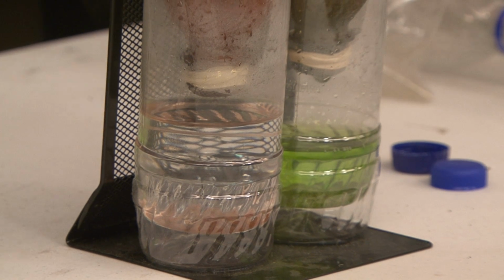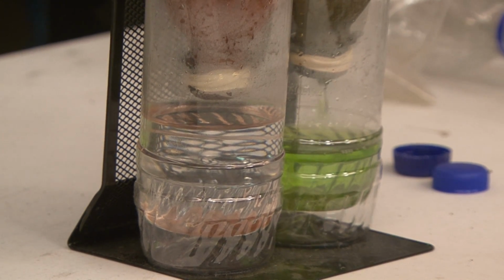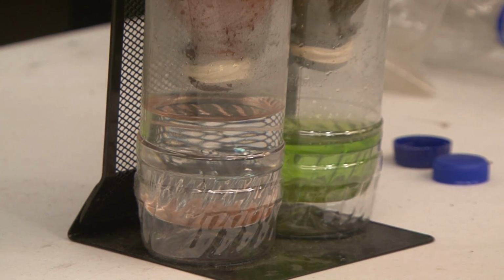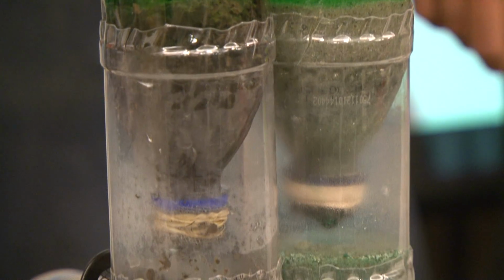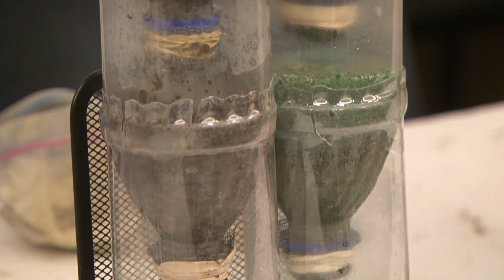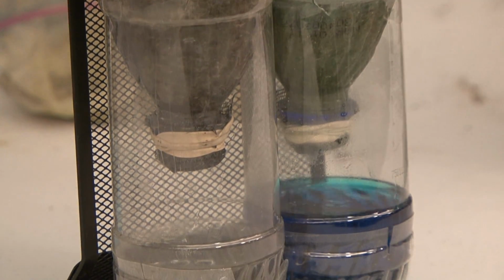So what's happening here is it's doing its job of filtering, but it's not as much filtering as the silty clay texture soil. So you end up with more of a yellow water. Let's go over here to this one right here. What do we got going here? Got the blue. So what did it filter out? Filtered the yellow.